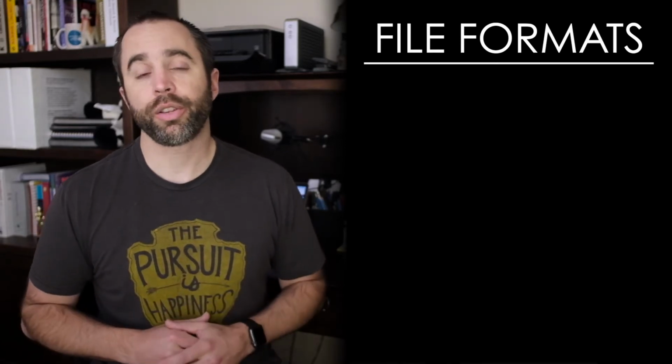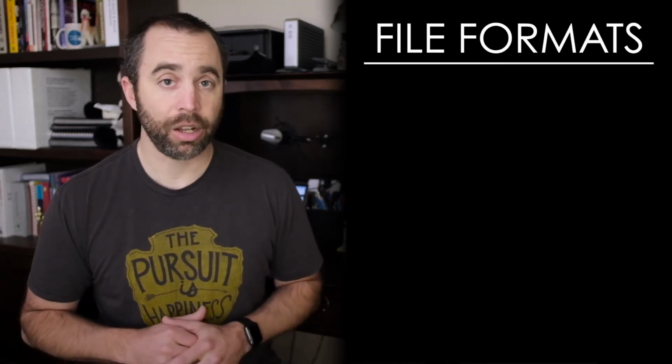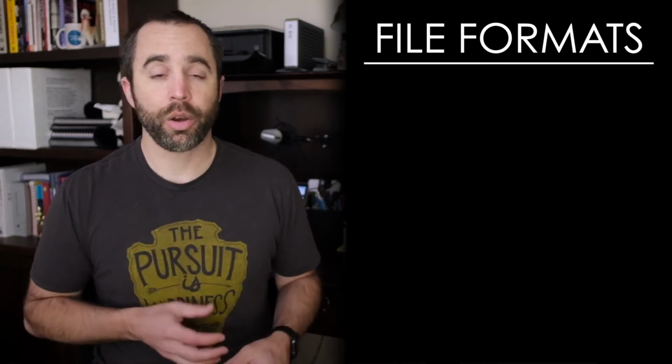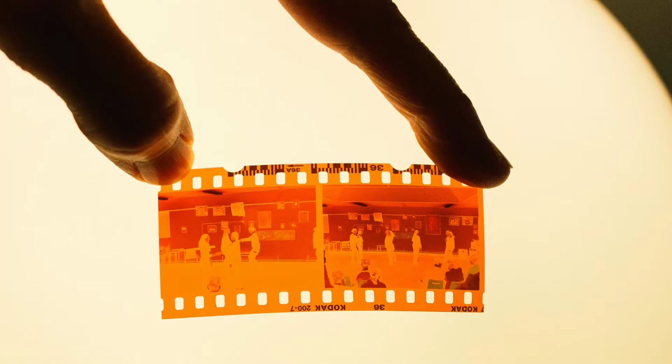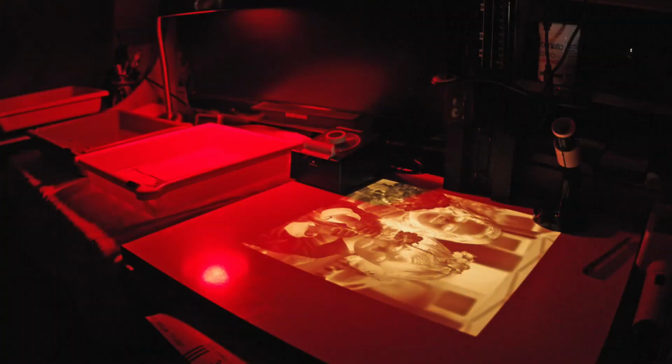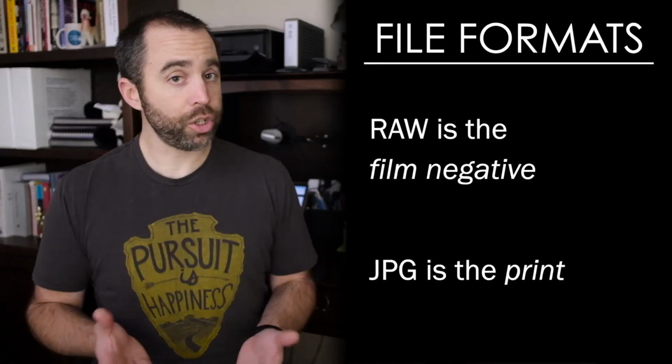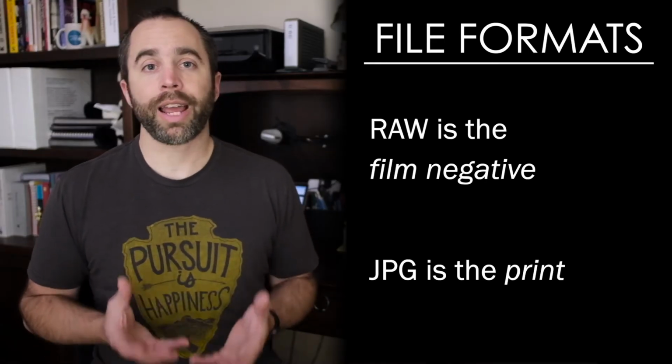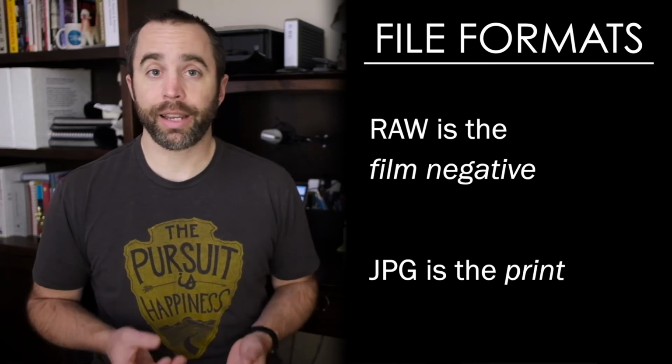Now, the easiest analogy to explain this is to look at what happens in analog film cameras. When you take a picture on a film camera, that light goes through the lens and is recorded onto the film as a negative. It's the exact light that enters the lens and is recorded to the film. You take that film negative, you send it to a lab or take it into a dark room, do some magic to it, blow it up, some other processing, and you are left with a final print. In digital terms, the RAW file is like that film negative, while the JPEG is the print.